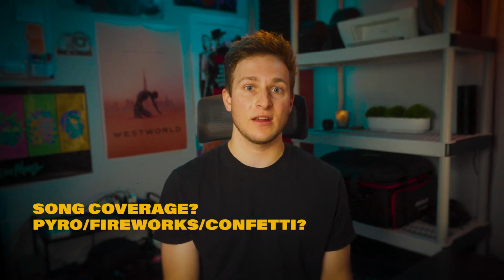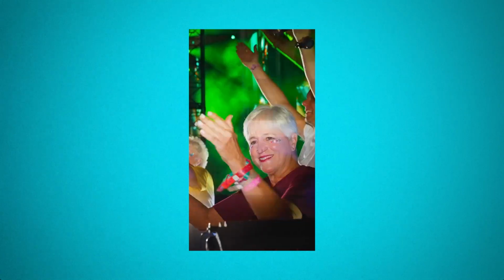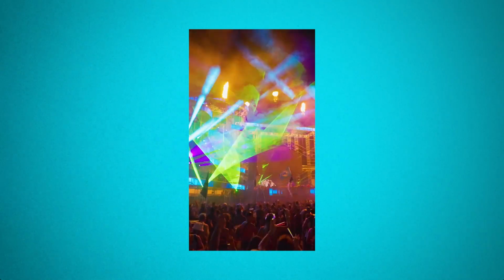If I am able to speak with the manager, I'll always ask if there are any planned moments in the set. For example, are there any specific songs they want covered? Will there be any pyro, fireworks, or confetti? Or are there any special guests that I need to be aware of? If there are any moments like this, these types of shots will make up the majority of the content that you want to capture because they're more interesting and engaging than the usual performance shots that we all expect to see.